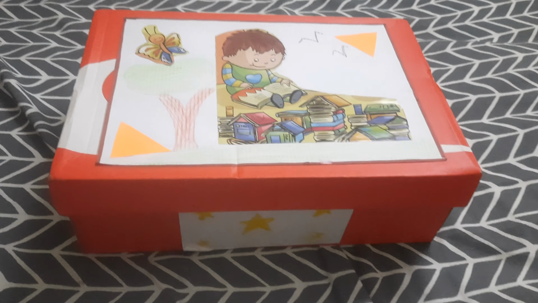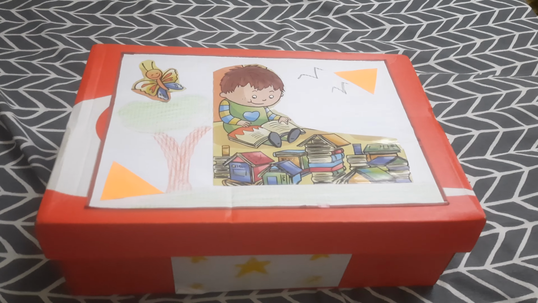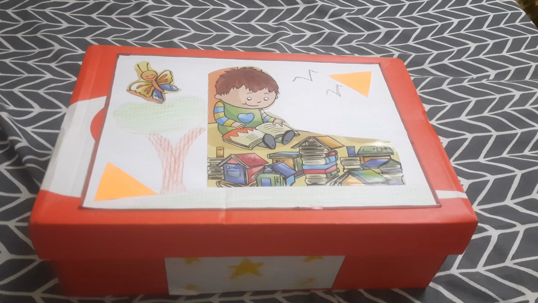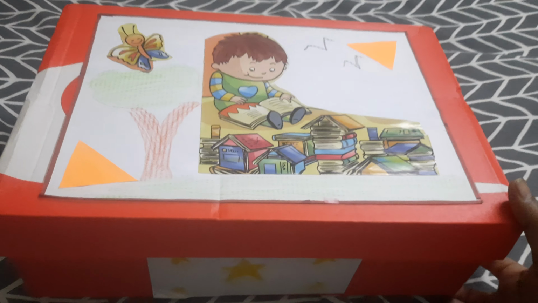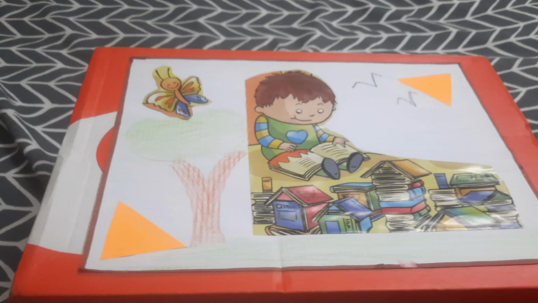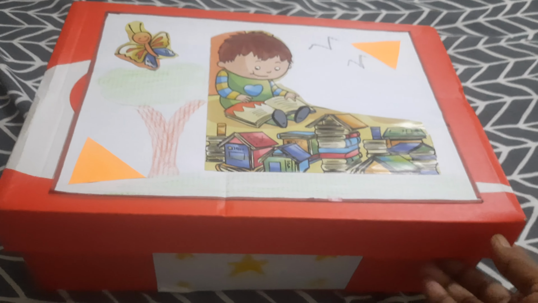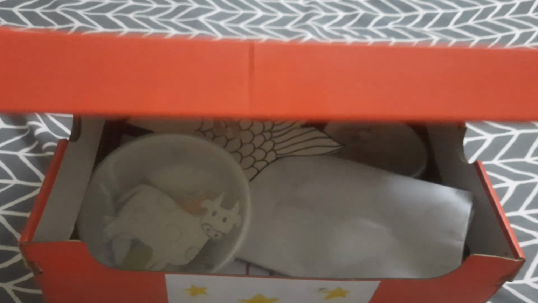Hi everyone, today I am going to show the teaching aids kit which I used in the classroom as well as for the demo. This is a simple shoe box which I took and decorated, and then used as a teaching aid kit in the classroom. Just wanted to share how you can utilize this one.